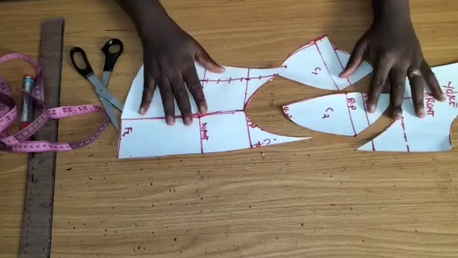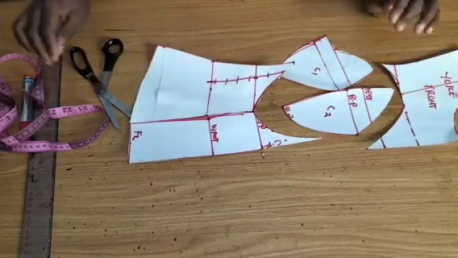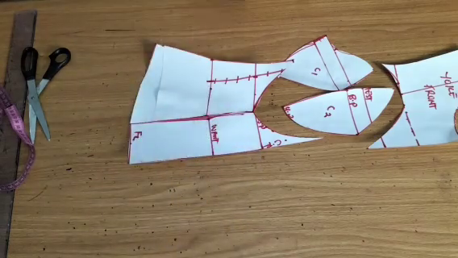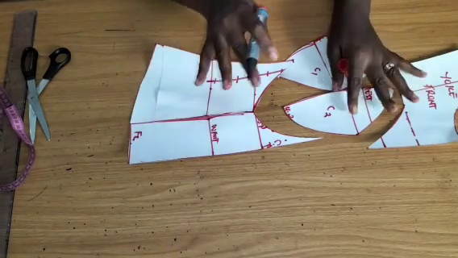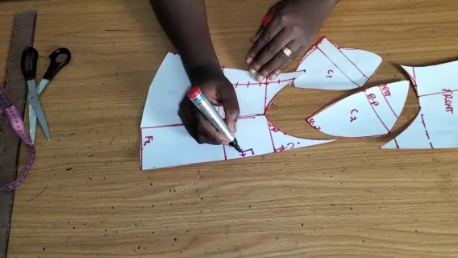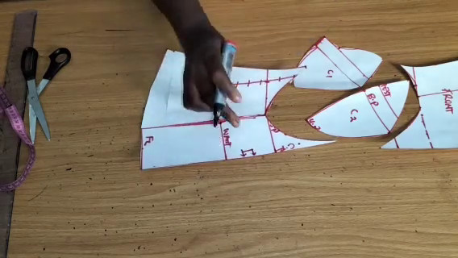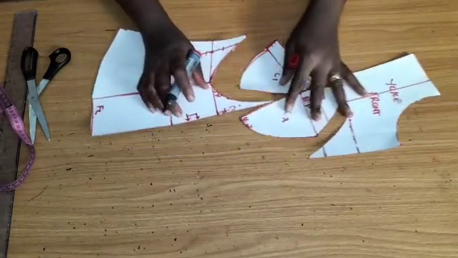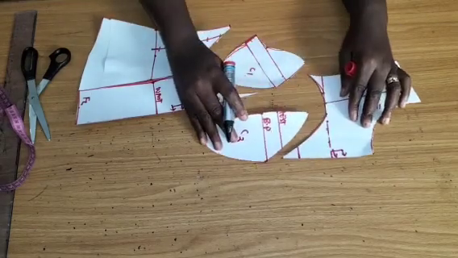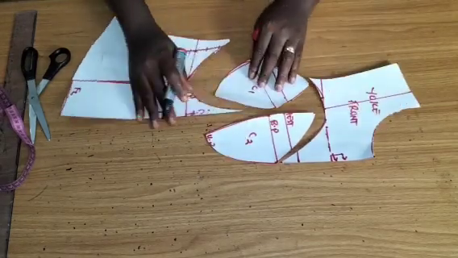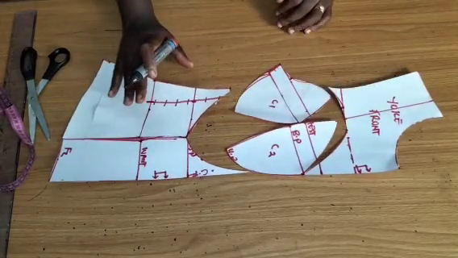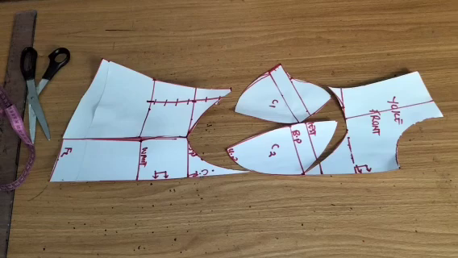So this is the pattern, and I'll be dropping the link in the description box below on how to cut and sew this. Here is the center front area, and it's going to be on fold, and here is the center front area for the yoke, which is also going to be on fold. So your pattern should be like this at the end of the day for this particular corset.